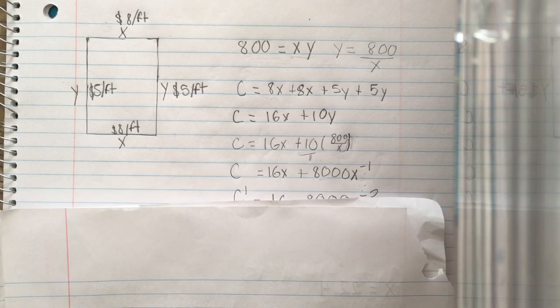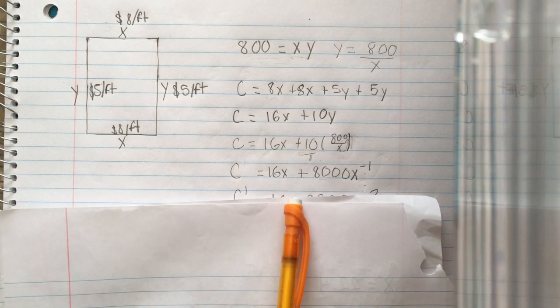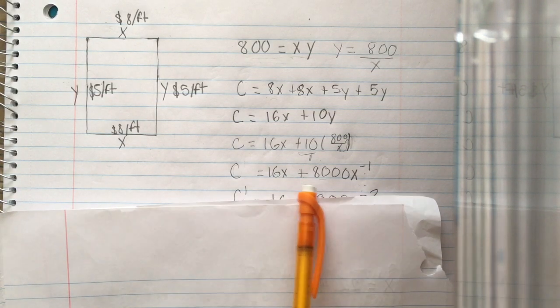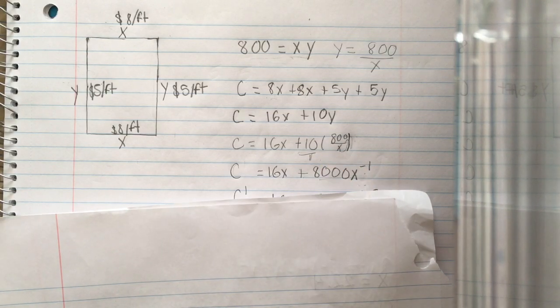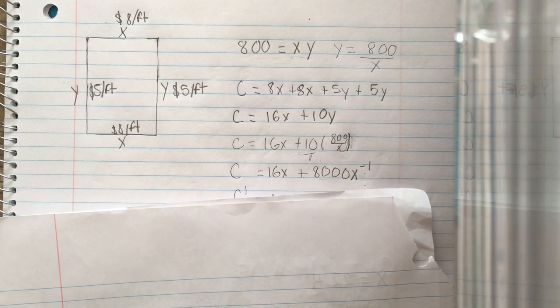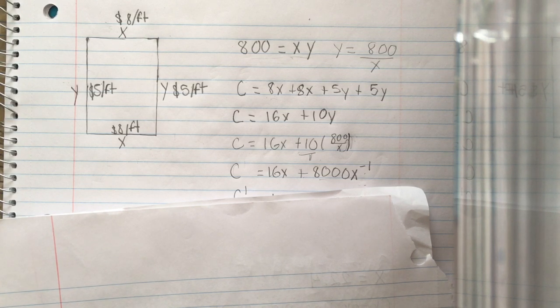In order to minimize this, we have to find the critical numbers by finding the derivative of this function and then finding where it's equal to 0 or where it's undefined. So before we do that, we're going to rewrite this as cost is equal to 16x plus 8,000x to the negative 1, because when we move x to the numerator, it's going to change the sign of the exponent. So now let's go ahead and find the derivative of this.